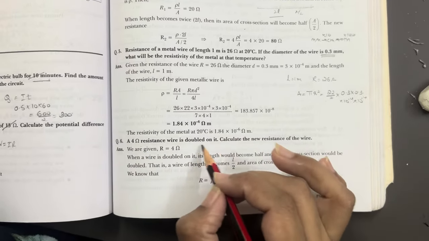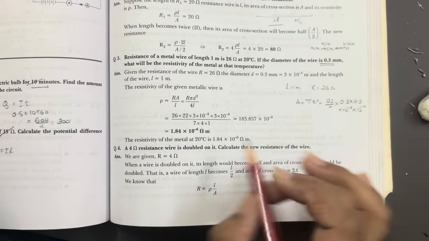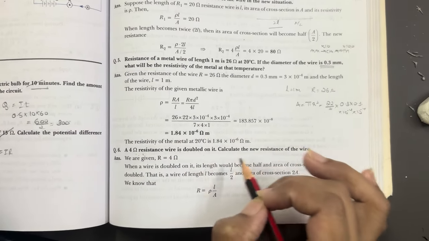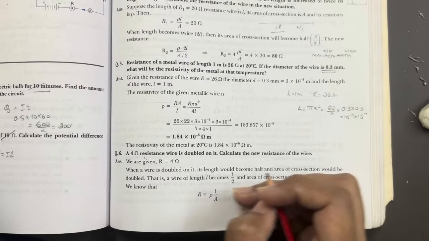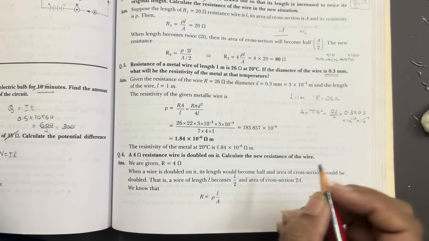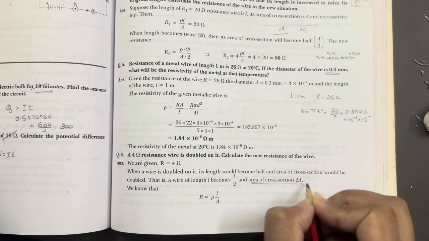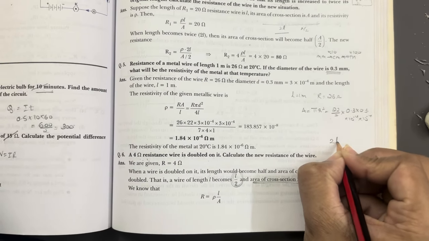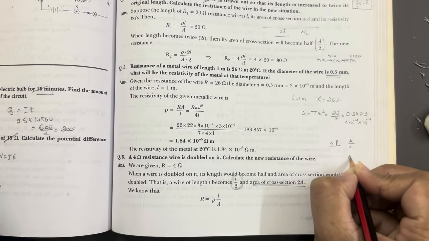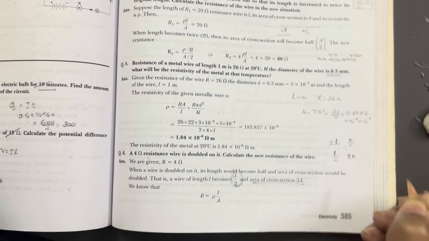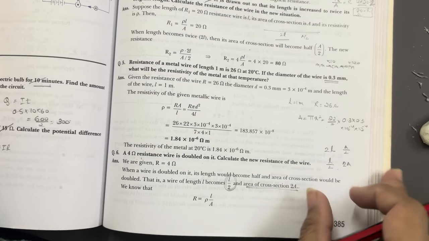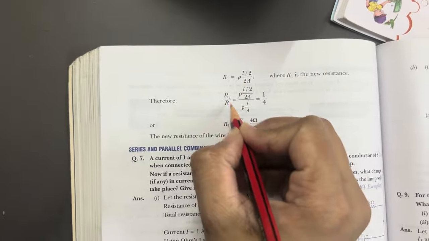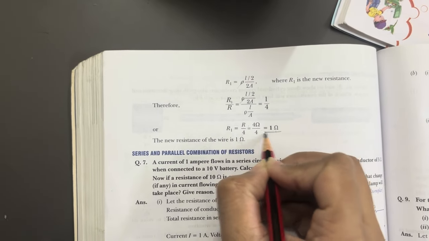Next, a resistance of 4 ohm is doubled in area. So calculate the resistance of the wire. Doubled means what is going to happen? The cross section, the area, has been doubled. When the area doubles, the length is decreasing. So I understood if I'm increasing the length, the area reduces. But if I'm increasing the area, the length reduces. This is what is going to happen. They are doing the same thing in here. Our rho gets cancelled, and when we take the ratio, it becomes 1 ohm will be the resistance for this one.